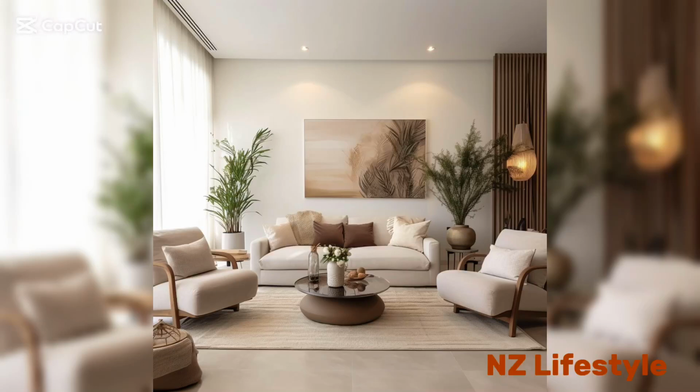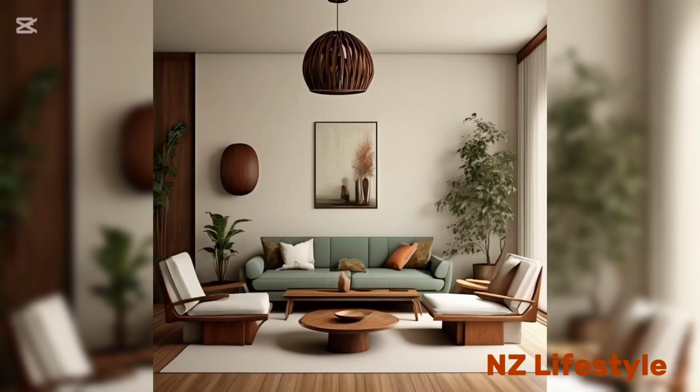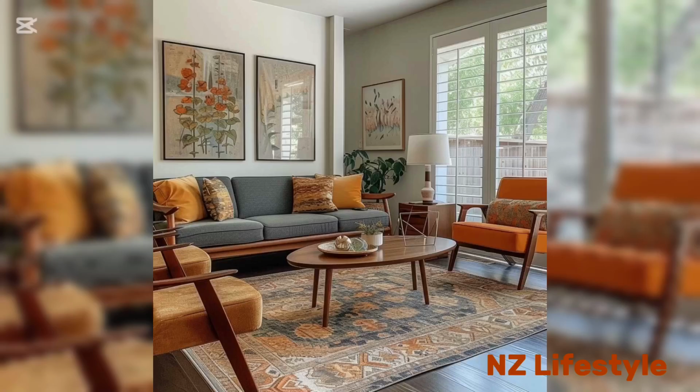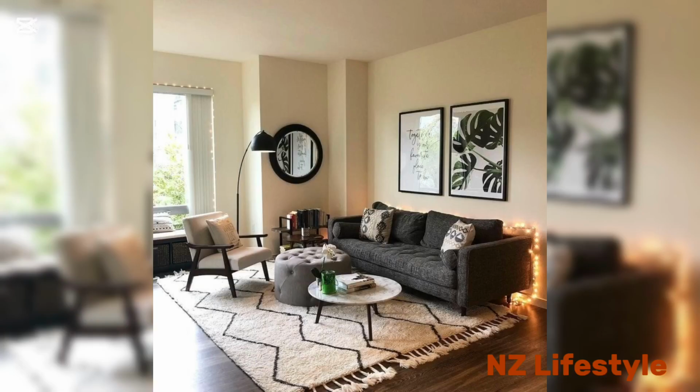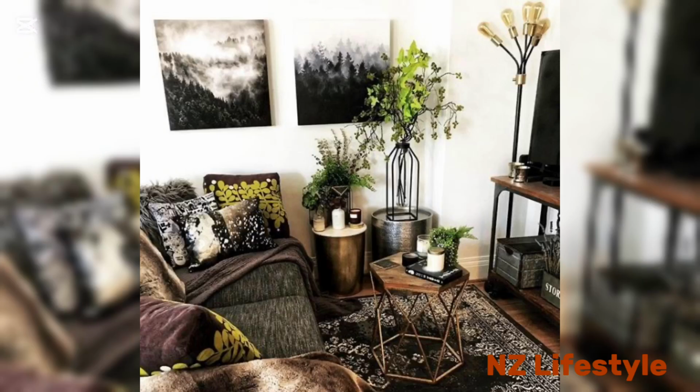Modern living room design is all about creating a space that balances functionality with aesthetic appeal. It often features clean lines, open layouts, and a minimalist approach that prioritizes comfort and practicality. The modern living room is not just a space to relax, but also a reflection of personal style, making it a key focal point in any home.